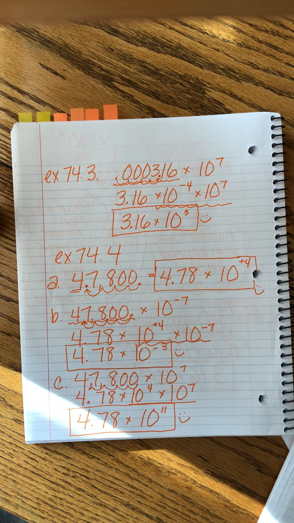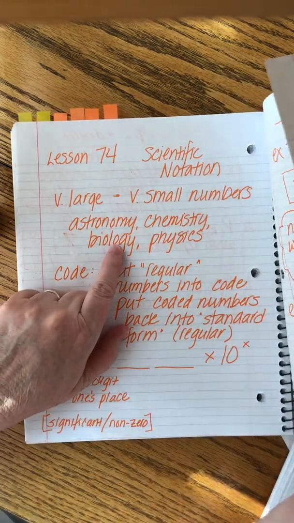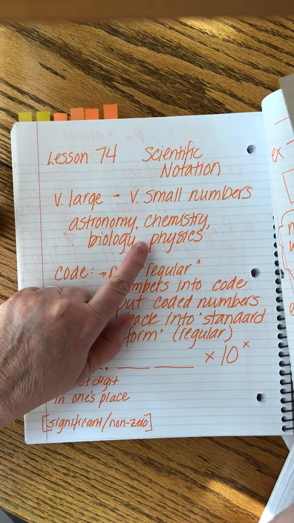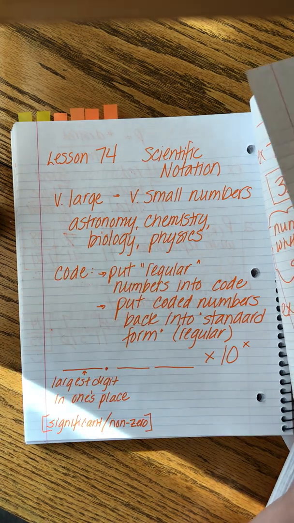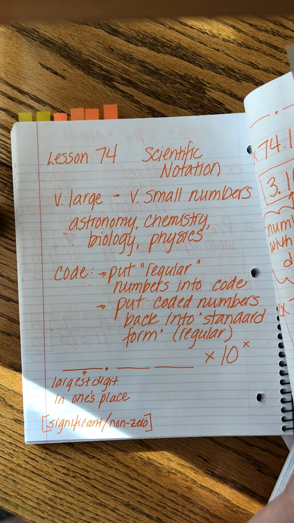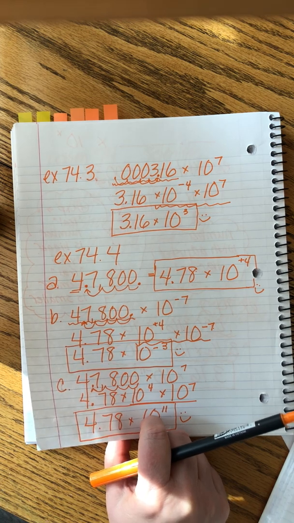If you find yourself in a science class that does math calculations, chemistry is a great example, you may find yourself in a situation where your teacher is teaching how to do these scientific notation calculations.